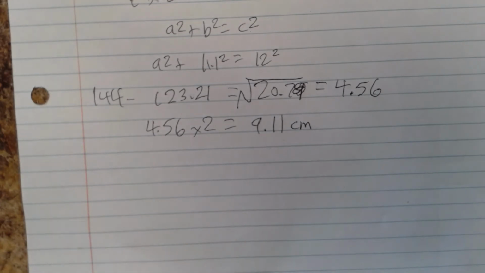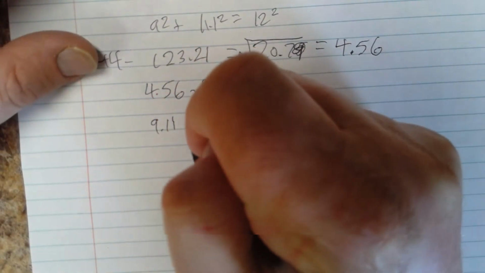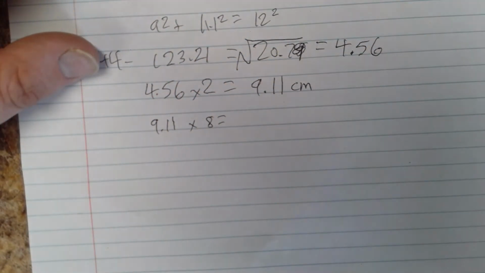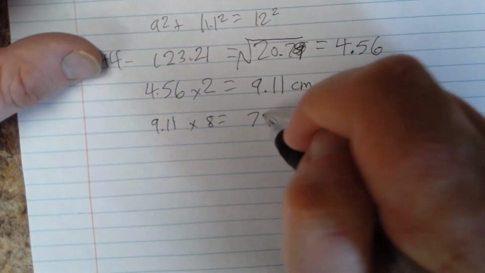Now, how many sides does an octagon have, to finish off our problem? 9.11 times 8. Then it becomes relatively simple to just do that. 72.88.